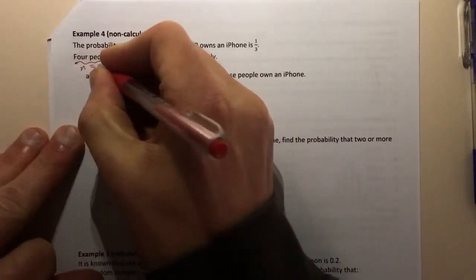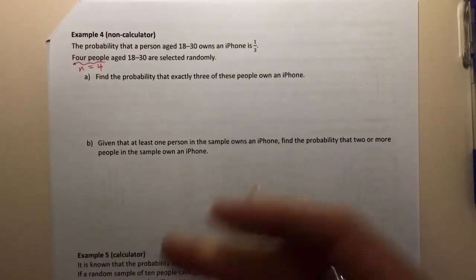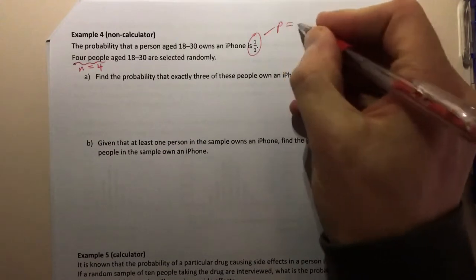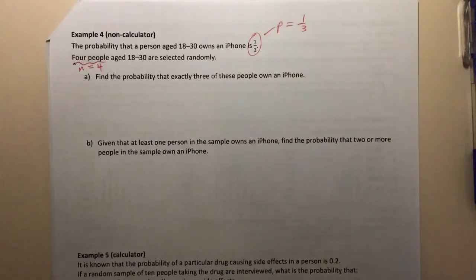So n is equal to 4. It's like we're going to pick one person, then another, then another, then another. And the probability of success is 1/3. In other words, each time we choose a person at random, the probability that they're going to own an iPhone is 1/3. So that's our probability of success.